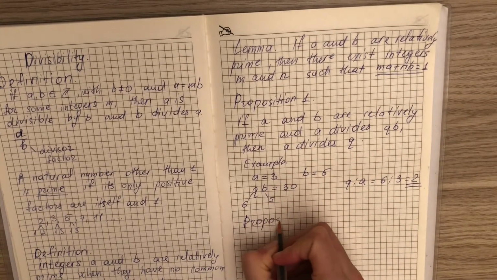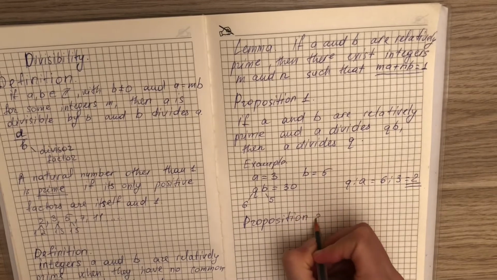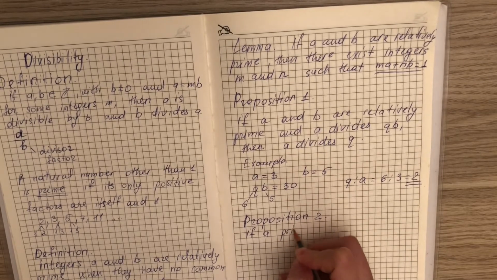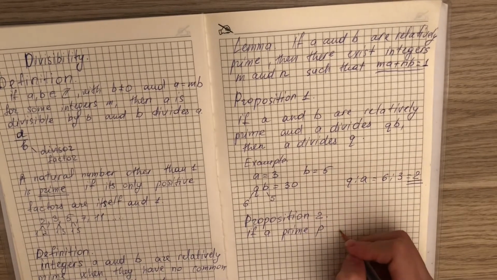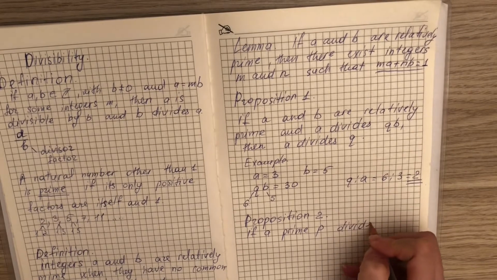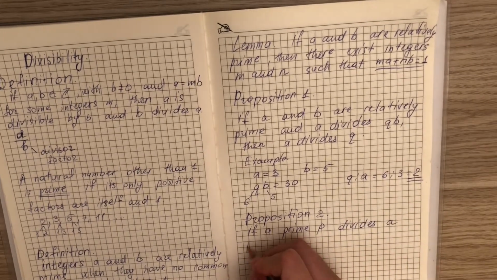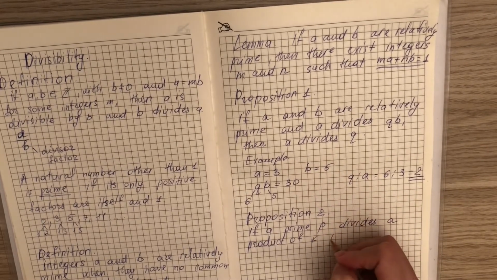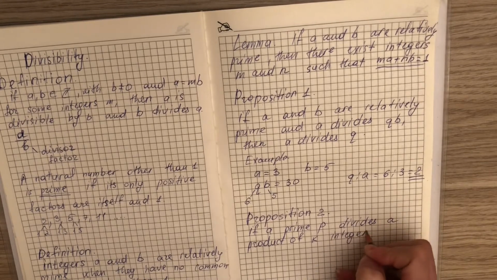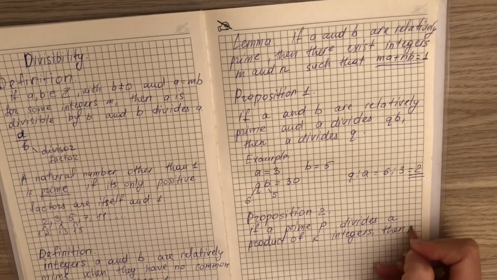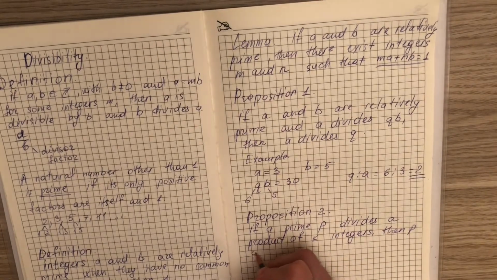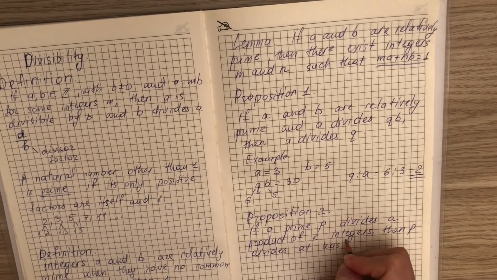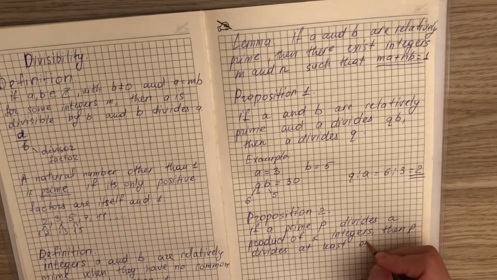Proposition 2. If a prime p divides a product of k integers, then p divides at least one of the factors.